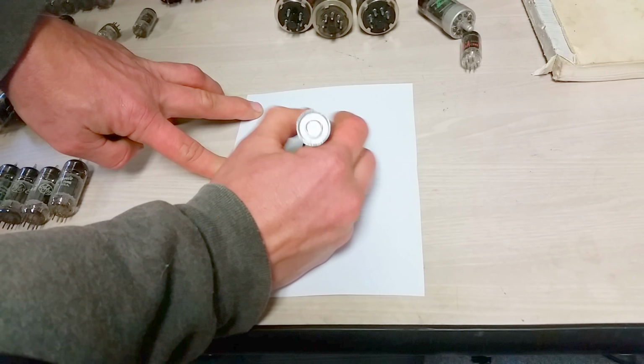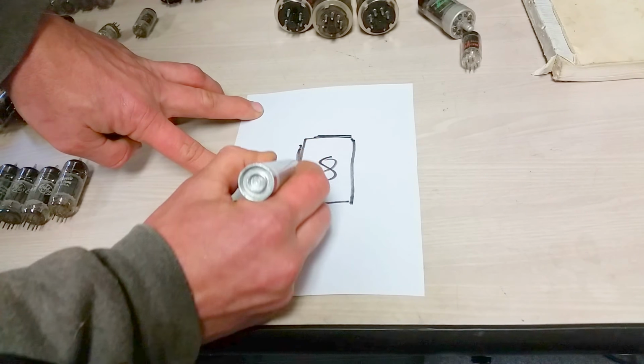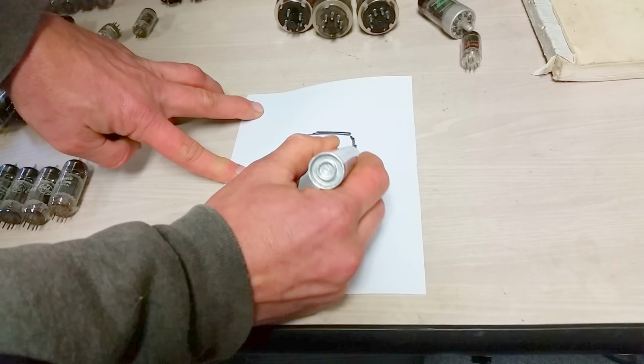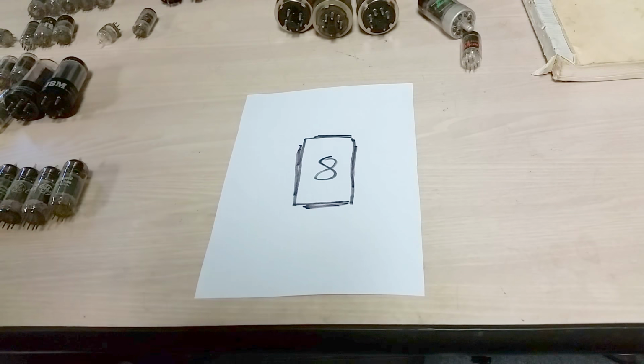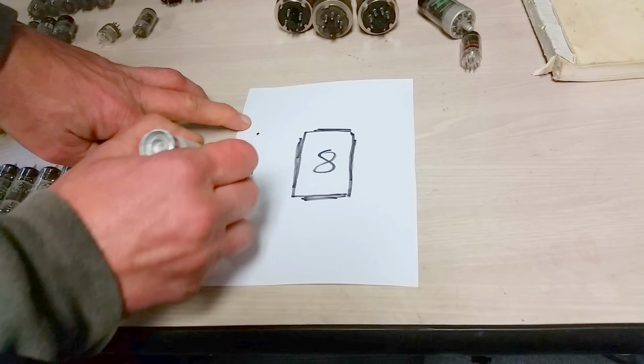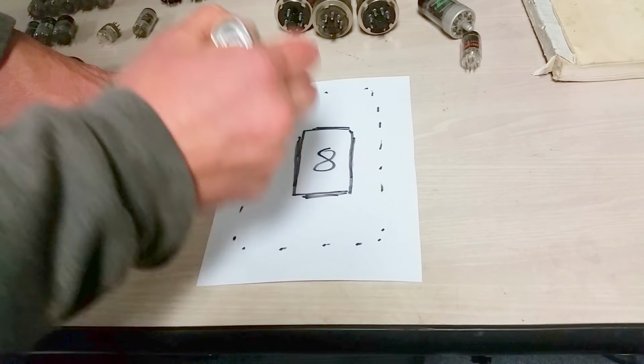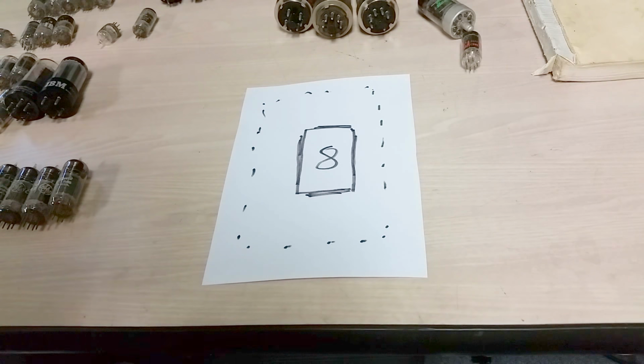And on the cathode, of course, we've got the secret sauce, and that's where the electrons come from, essentially. Out here would be the grid, and then the edge of the paper would be more or less the plate.